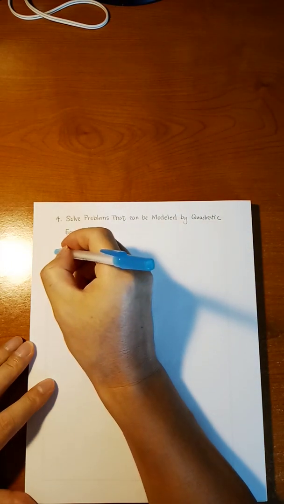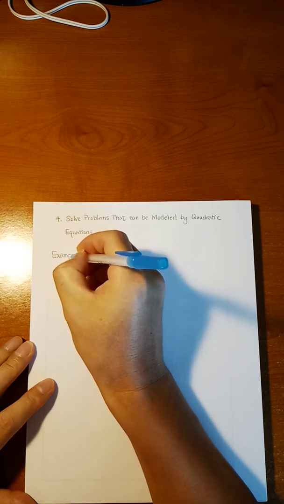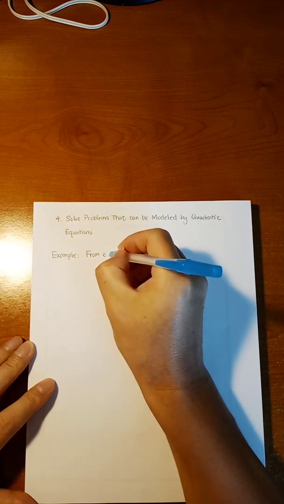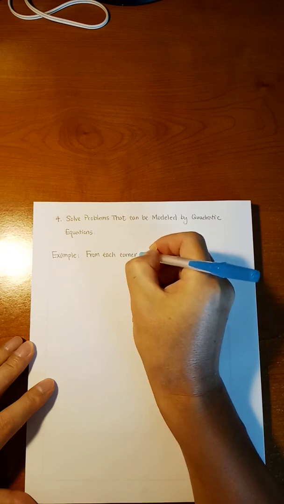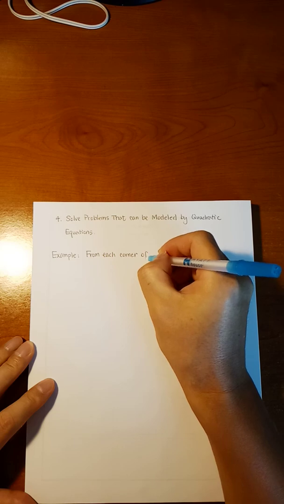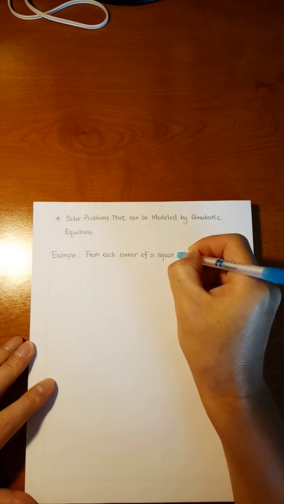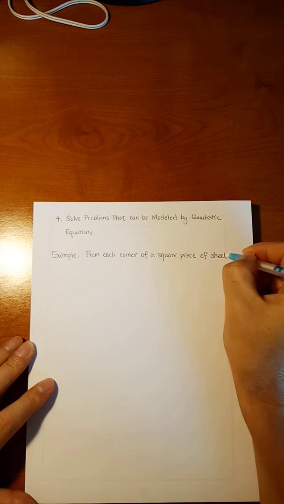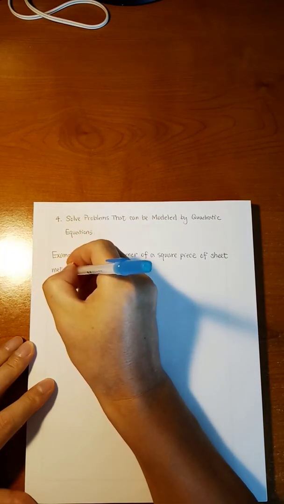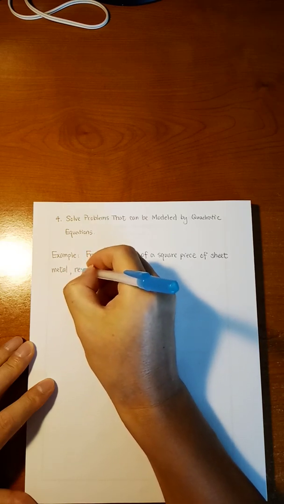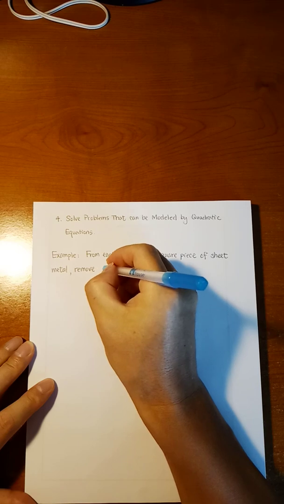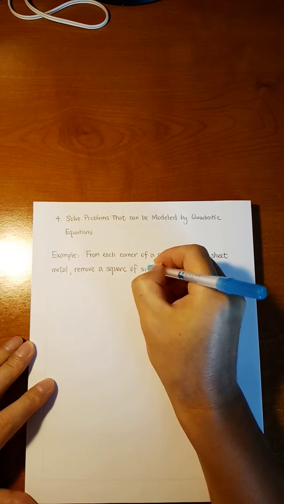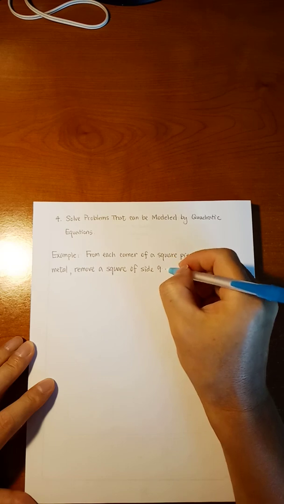First, let me copy the problem. So from each corner of a square piece of sheet metal, remove a square of side 9 centimeters.